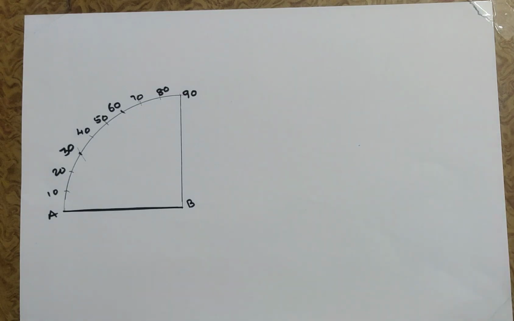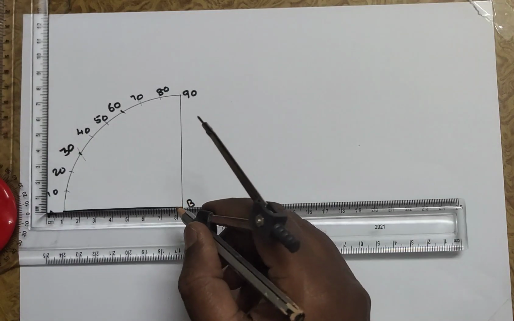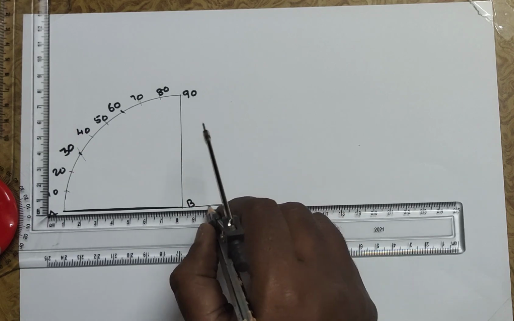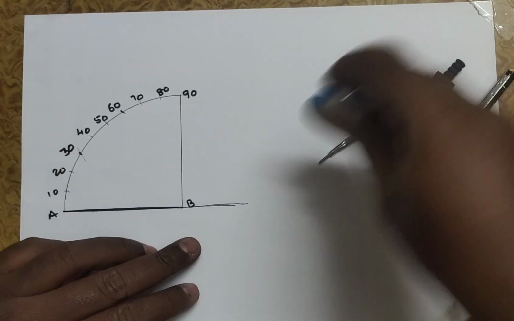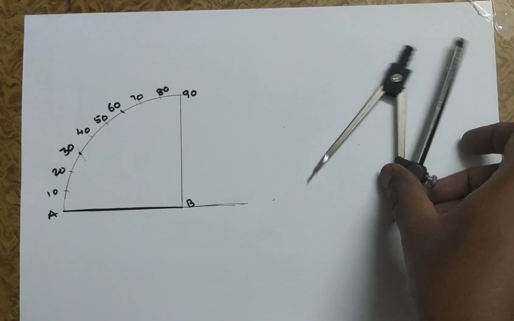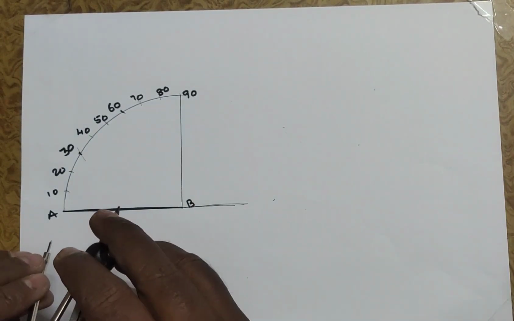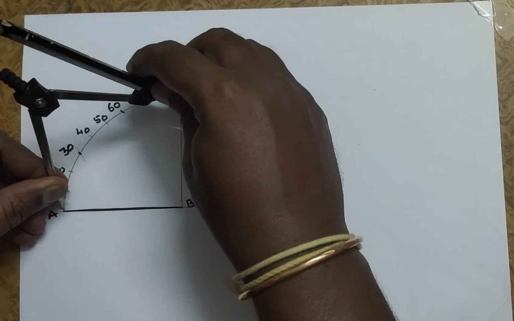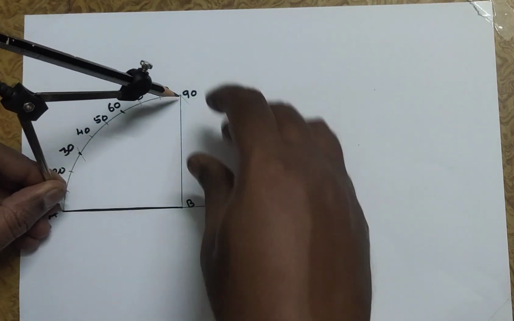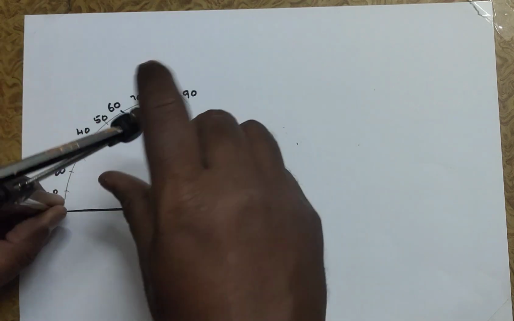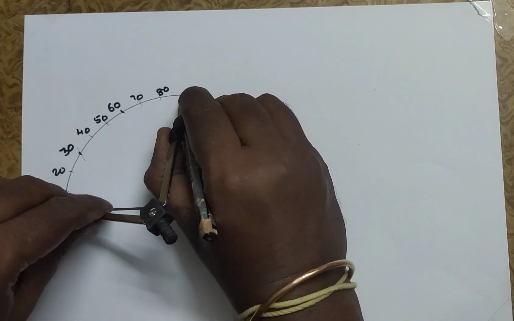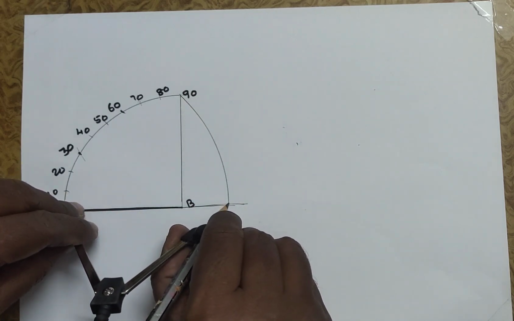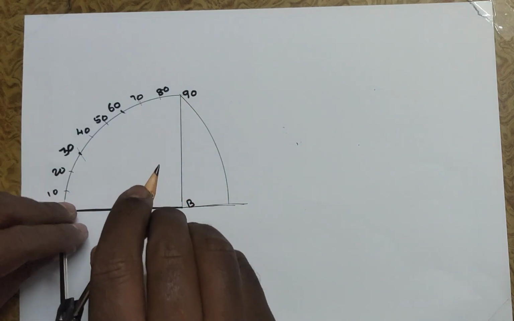Now we have to extend this AB line further up to a certain limit. So up to a certain length you try to extend it. Now what we have to do? Take A90 as radius. What is the radius? A to 90 as radius. Draw the arc on the AB extended line. A90 as radius, draw the arc on the AB extended line.